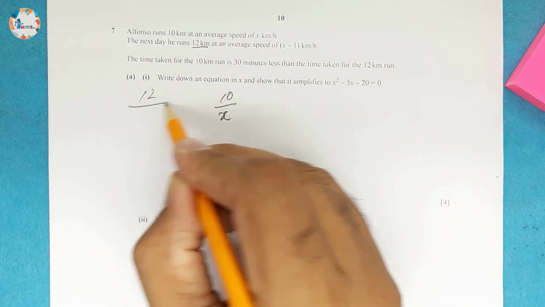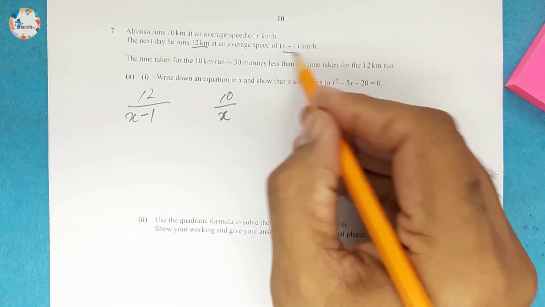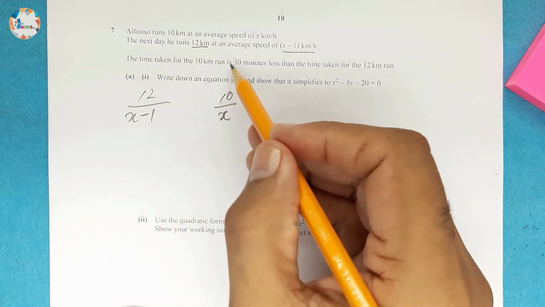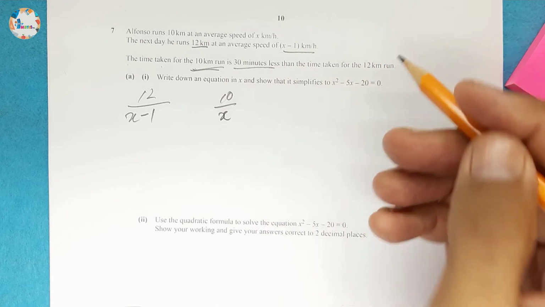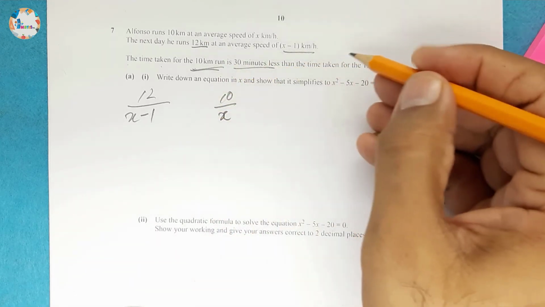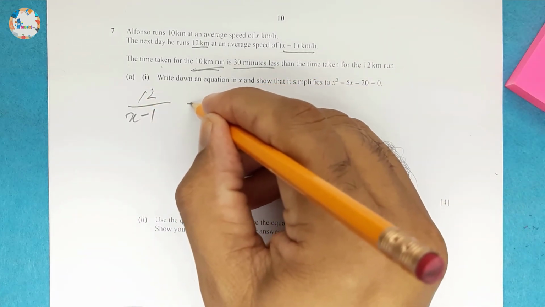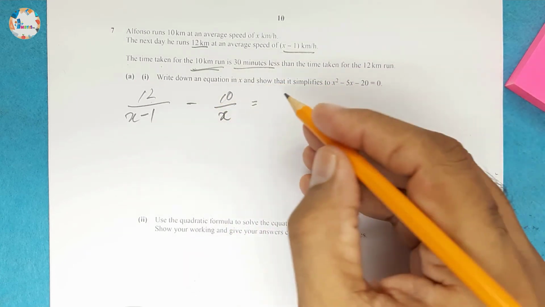So 12 kilometers divided by this speed. So we have written these two fractions. Then the time taken for the 10 kilometer run is 30 minutes less, so it means the difference between these two is 30 minutes. So this minus this will be equal to 30 minutes.